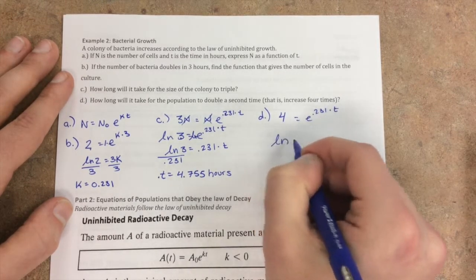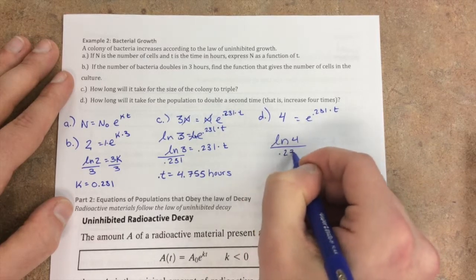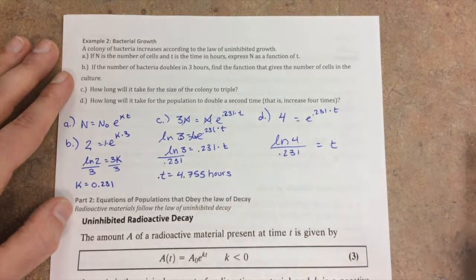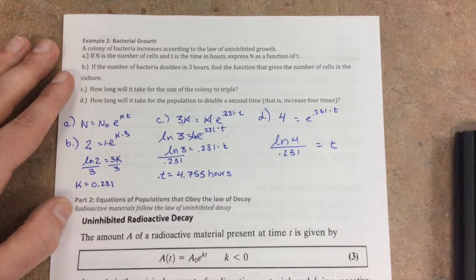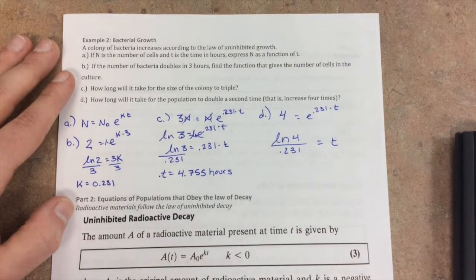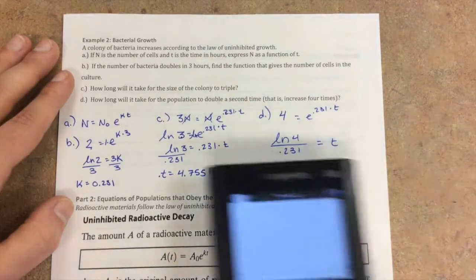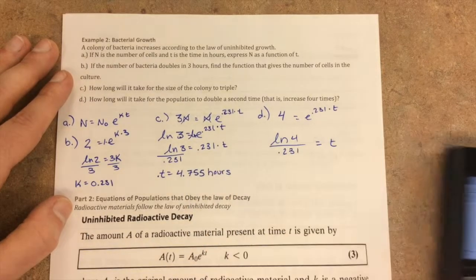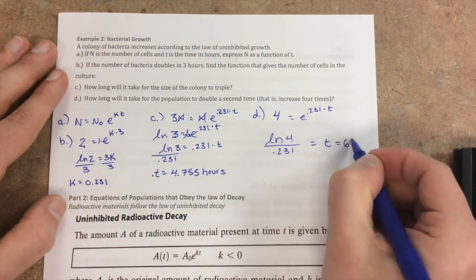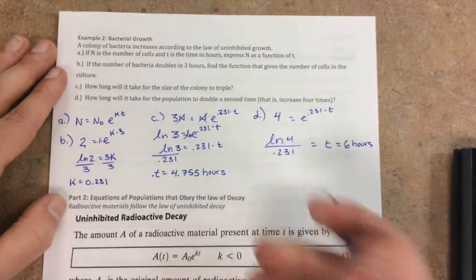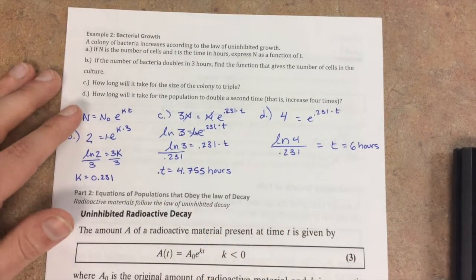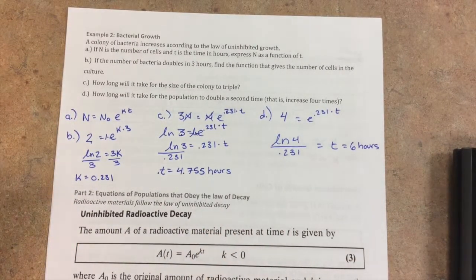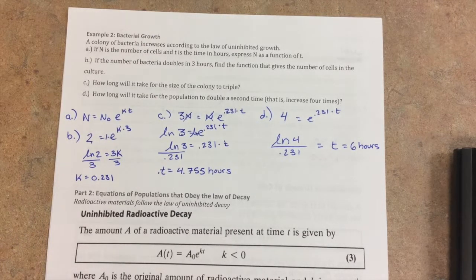So ln of 4 over 0.231 equals t, if we're just simplifying those. So then let's add a calculator. We're going to do ln of 4 divided by 0.231, and we get 6 hours. So pretty close to just doubling our time. We quadruple, which makes sense.